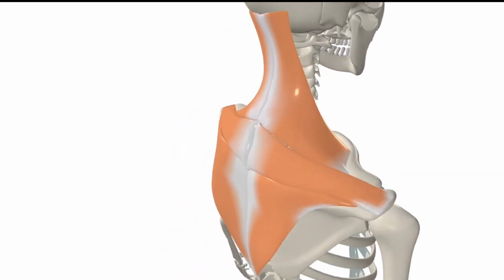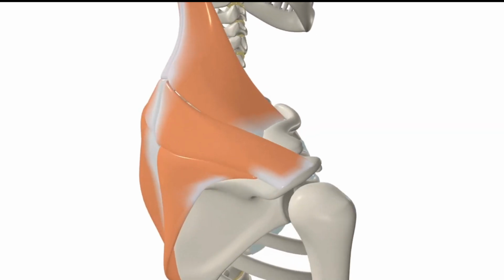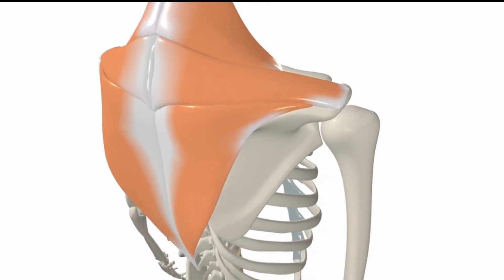The superior fibres are inserted into the posterior border of the lateral third of the clavicle. The middle fibres insert into the medial margin of the acromion. The inferior fibres converge into an aponeurosis which inserts on the scapular spine more medially.